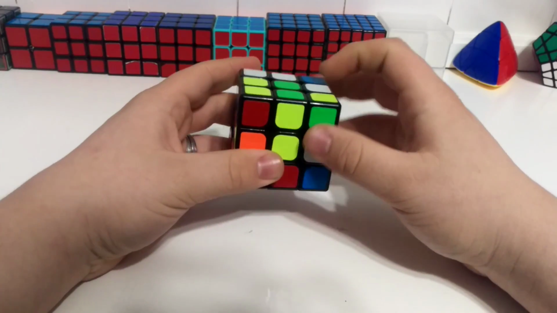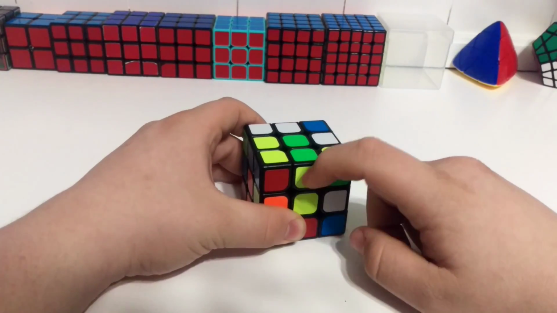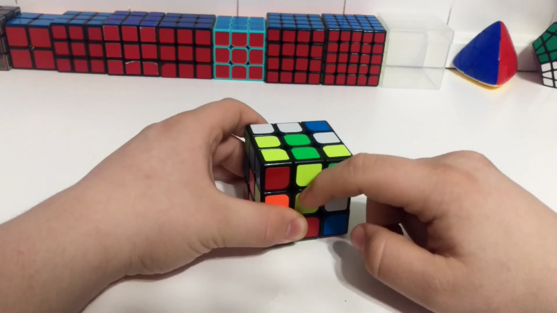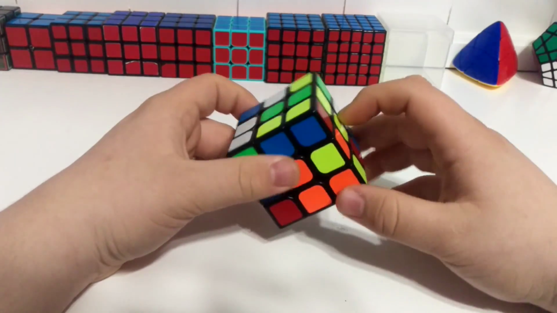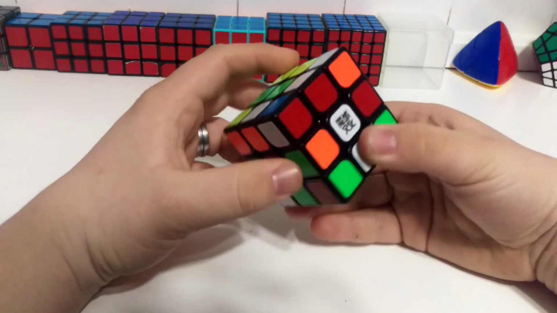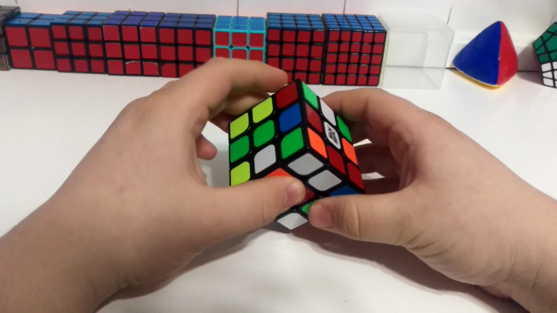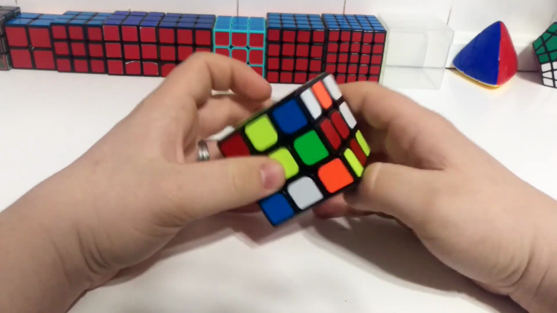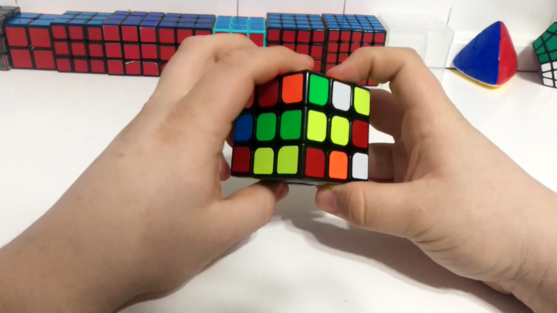Don't worry about the corners right now. Just as long as one of these is lining up with this, making the green and another color, and it makes this little line thing. Now you go back to the bottom, still holding green on top. These kind of got messed up, but we'll just fix that anyways. And you go around and you look for the same.